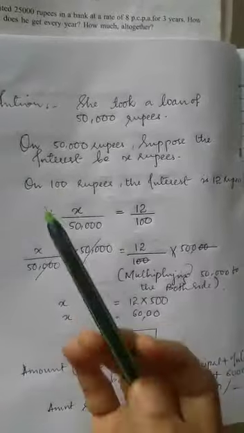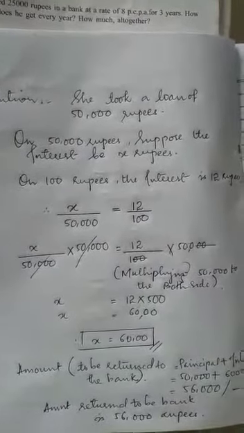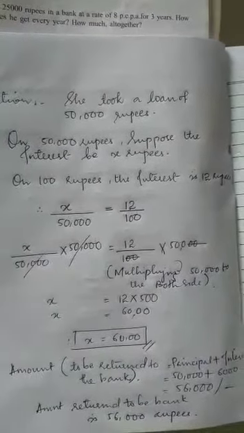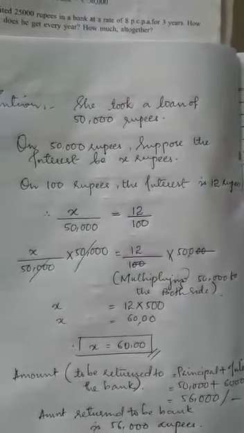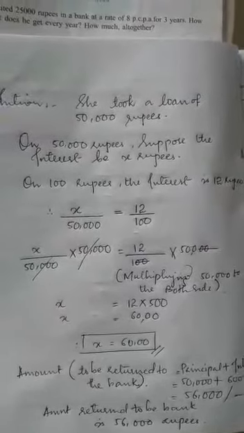At the end of the year, she has to pay 56,000 rupees to the bank. She took a 50,000 rupee loan, and now it becomes 56,000, so 6,000 she has to pay as interest charges. Hope you understand this. So try to write this example in your notebook. For this, thank you.